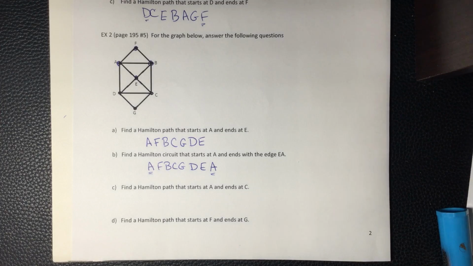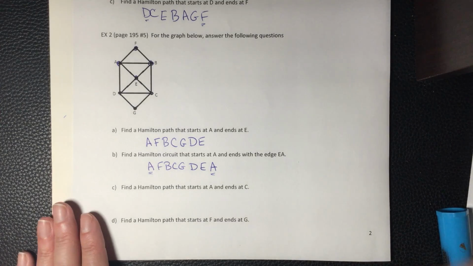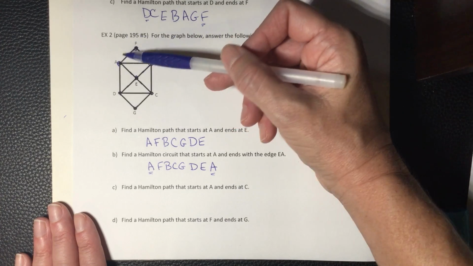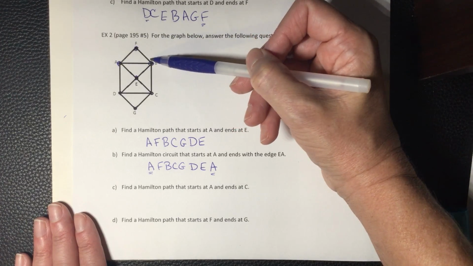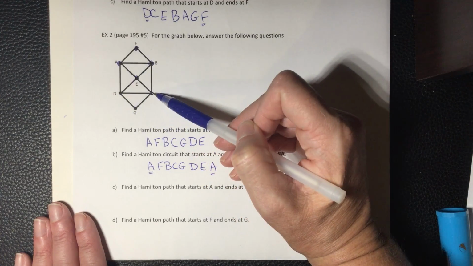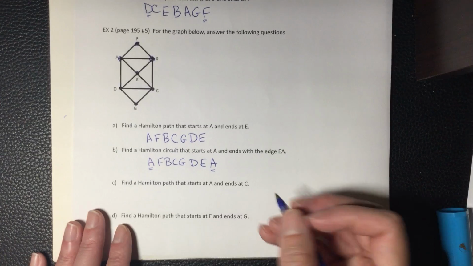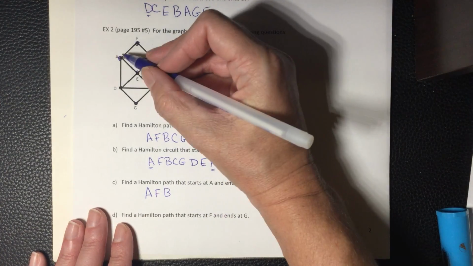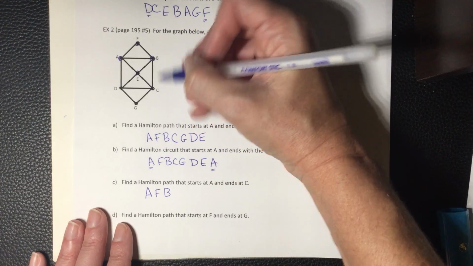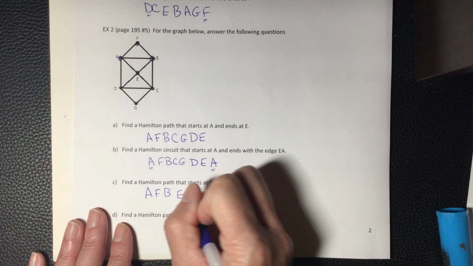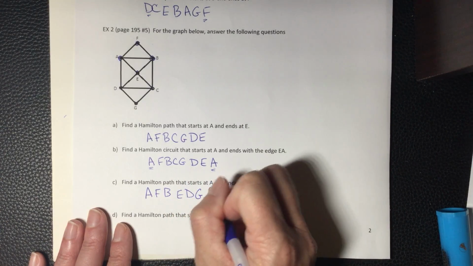All right, let's do a path that starts at A and ends at C. If you want, you can pause the video and try to come up with your own. I'm thinking about going around F to B and then going down here to D and back up to C. Remember, the rule is I have to visit every single vertex. So A, F, B, I'm going to stay away from C, so I'm going to go E, D, G, and then back up to C.